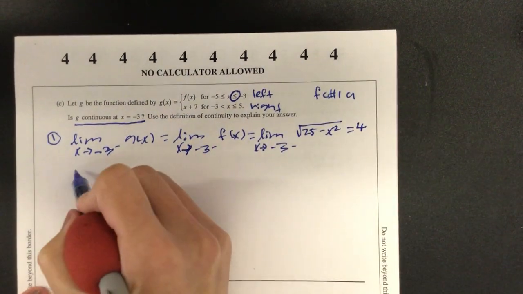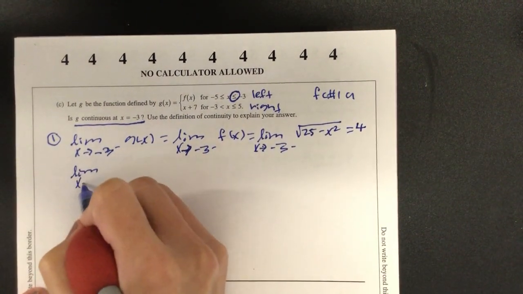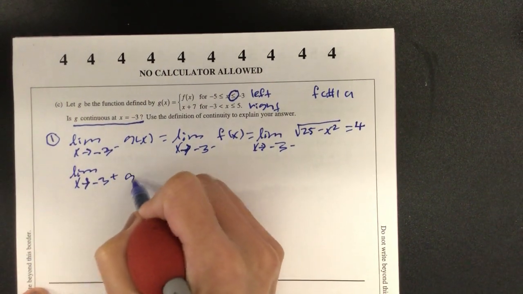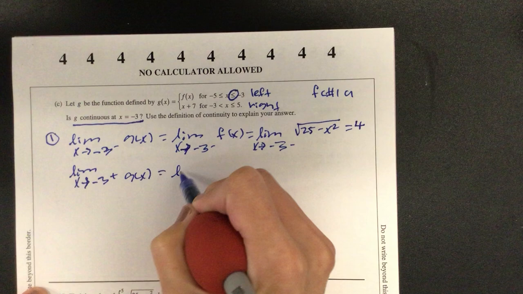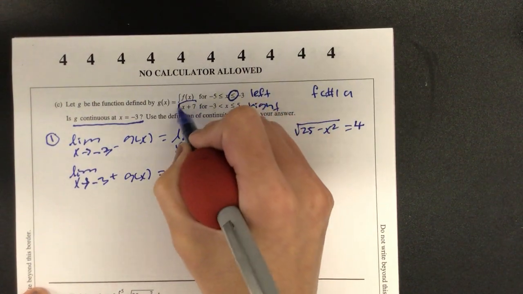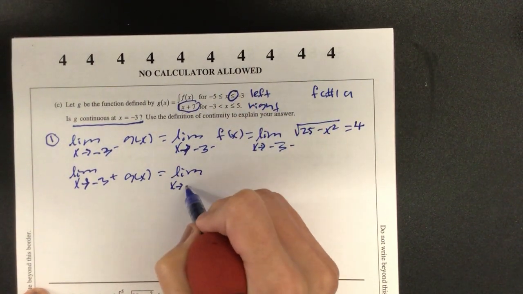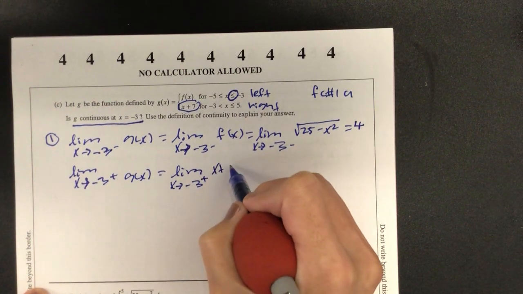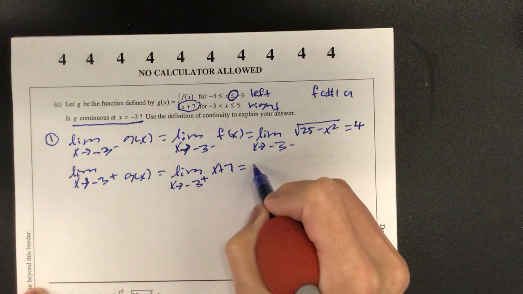Yeah? And then we have the limit as x approaches -3 from the right of g of x is going to be the limit, and we're going to actually use this equation given to us. X approaches negative 3 from the right of x plus 7. What is negative 3 plus 7?